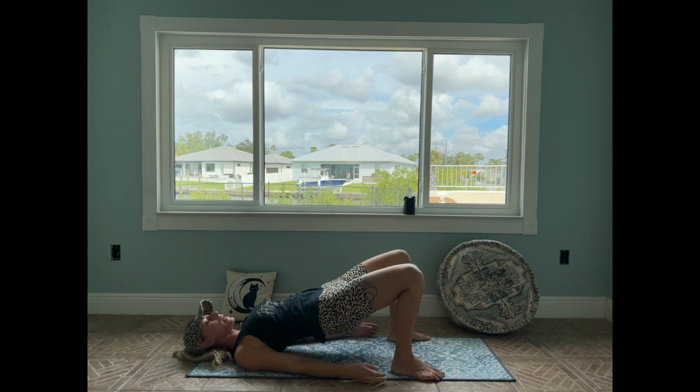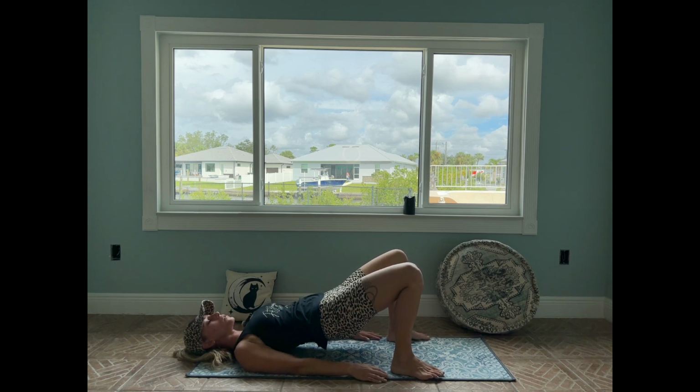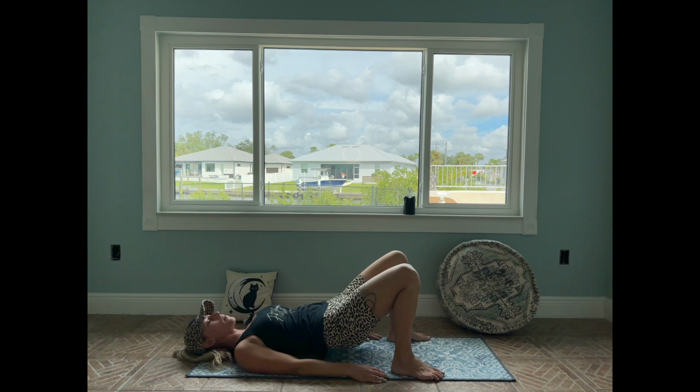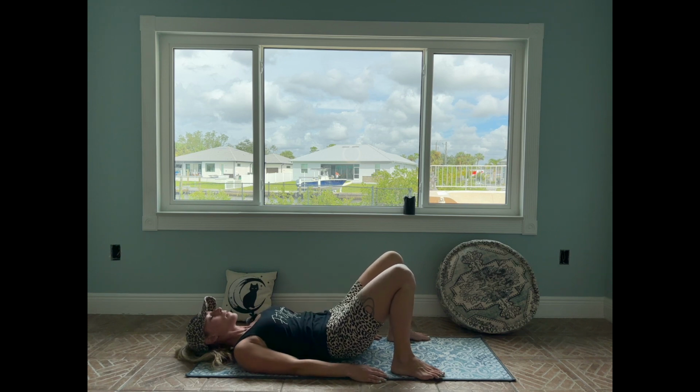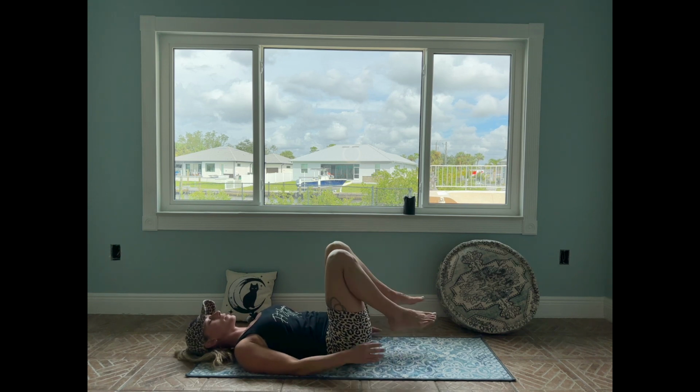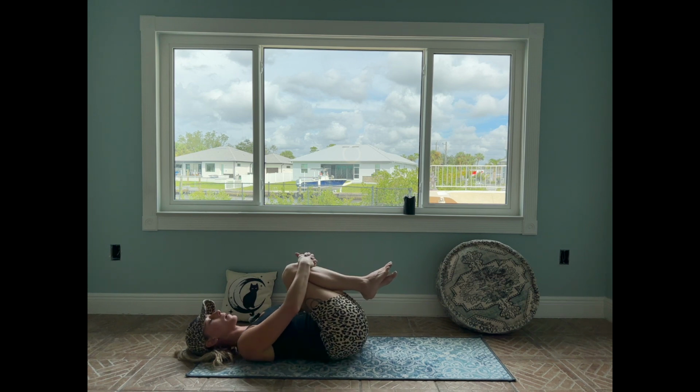When you're ready, release the hands. Undo those shoulders. Drop that vertebrae by vertebrae back to the earth. Give those knees a little hug. Maybe rock it side to side.